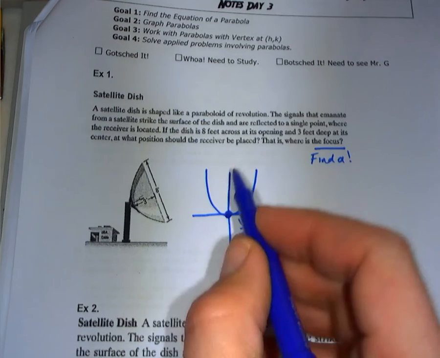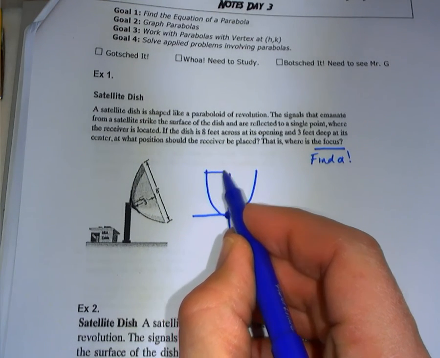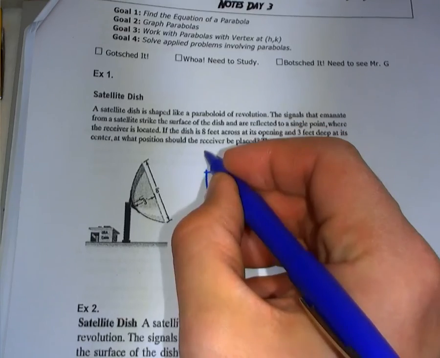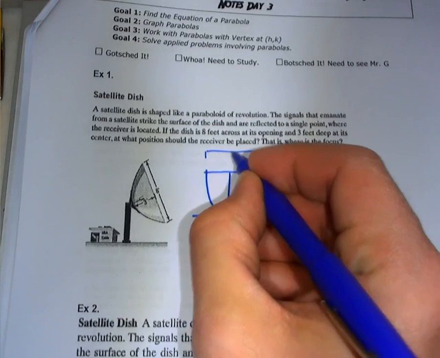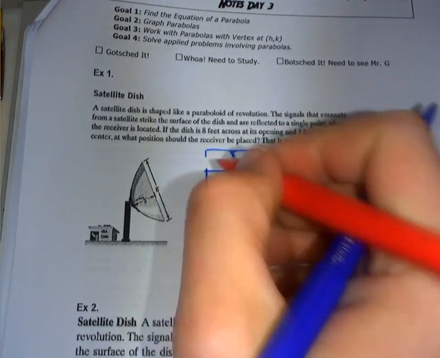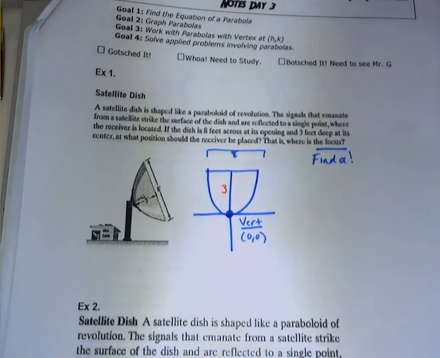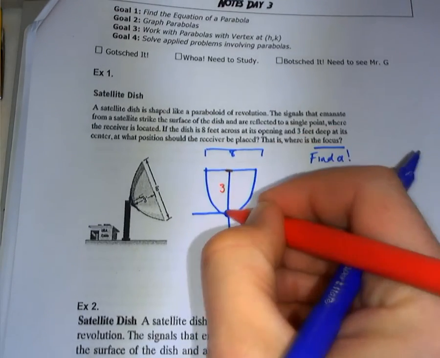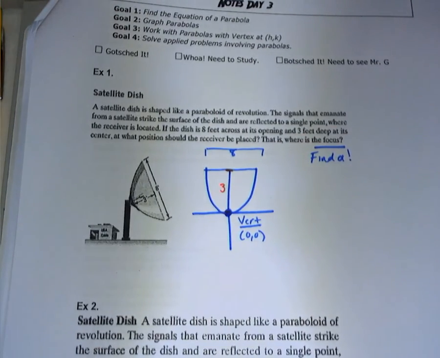Yeah, so the opening up here is 8 feet across, so going across, that's 8 feet from here to here. And what else did they give us? It's 3 feet deep. So from the top down, that's 3 feet. Let me use another color so it pops a little bit. So this guy's 3 from here to here. All right, so that's the information they gave us.